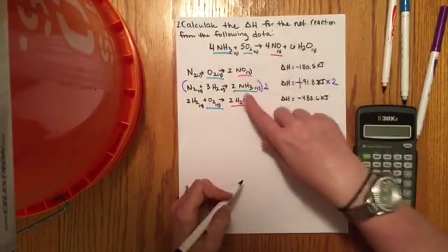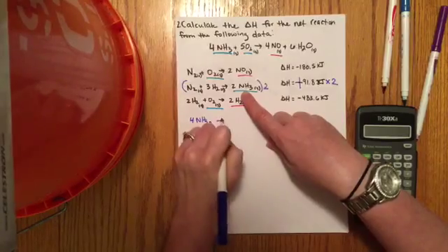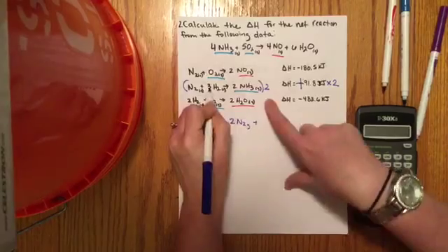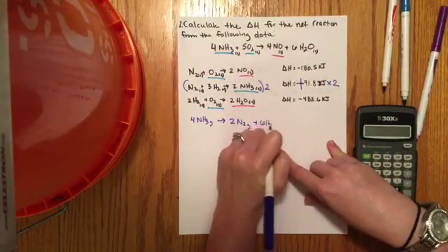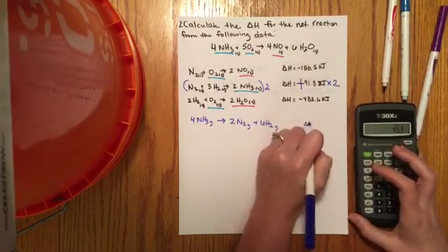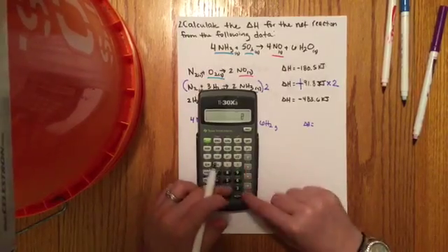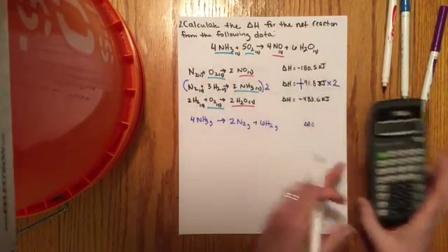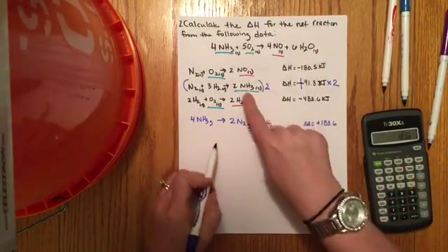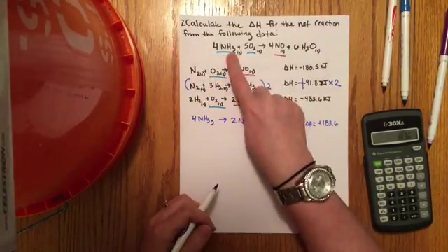So if I multiply it by 2 and I reverse it, it would be 4 NH3 as a gas yields 2 N2 as a gas plus 2 times 3, 6 H2 as a gas. Okay, and I know that my delta H for this is now going to be 91.8 times 2, and it's a positive sign now, so positive 183.6. Okay, so I've dealt with this reaction. Now I need to look at my other reactions. I've dealt with NH3.